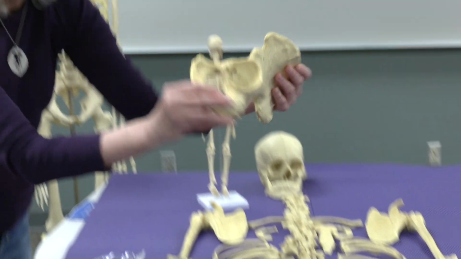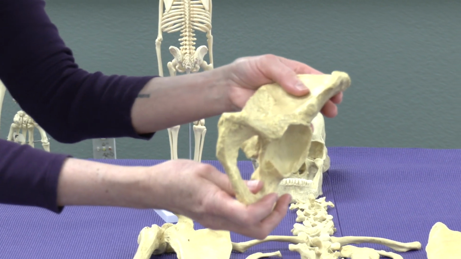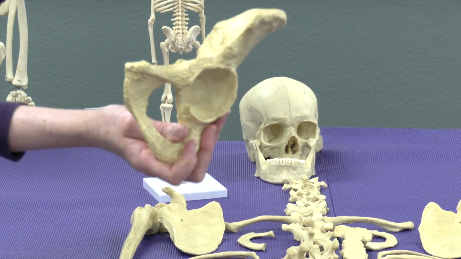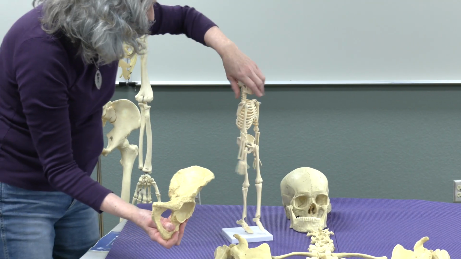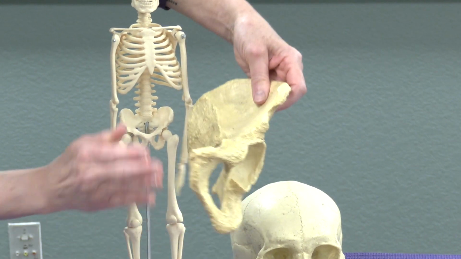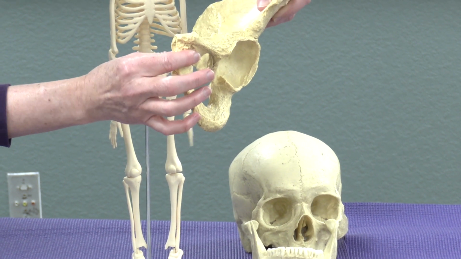And os coxa is kind of a weird bone. When you're first learning osteology, it's often kind of hard to orient. So this big blade part here is what you put your hands on when you put your hands on your hips. That is right here in your pelvis. This front part is called the pubis. We'll be looking at this when we determine age of a skeleton.